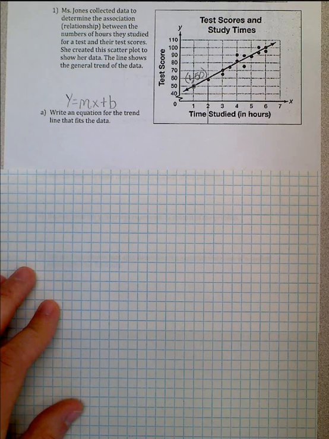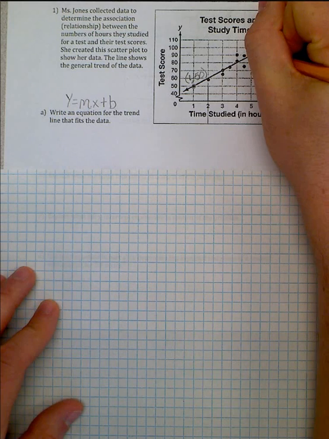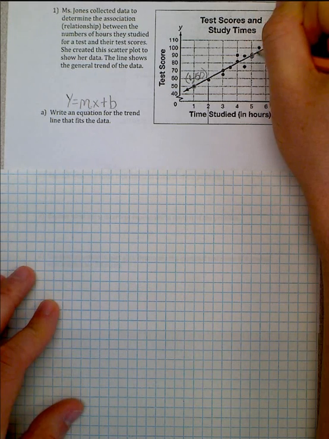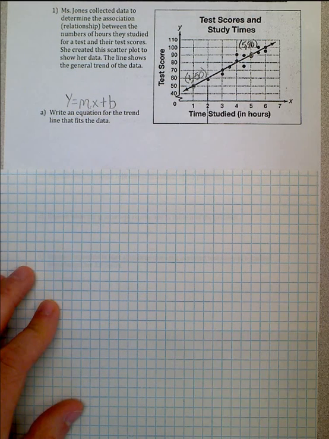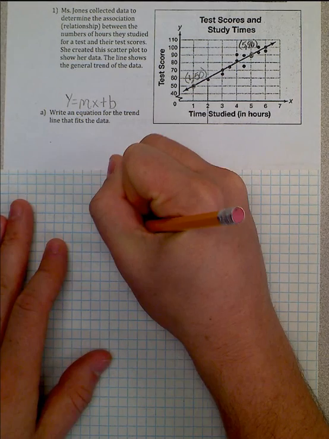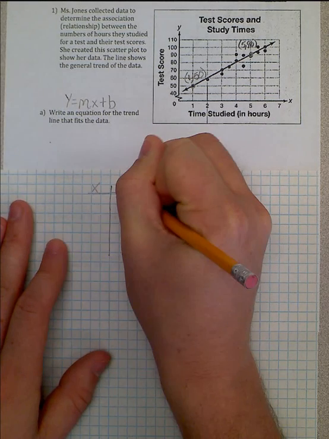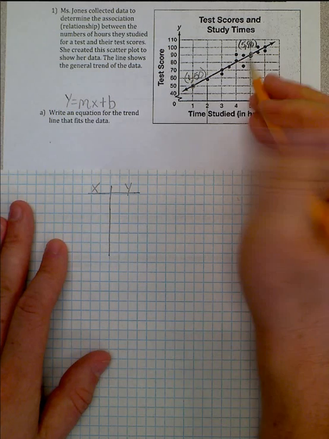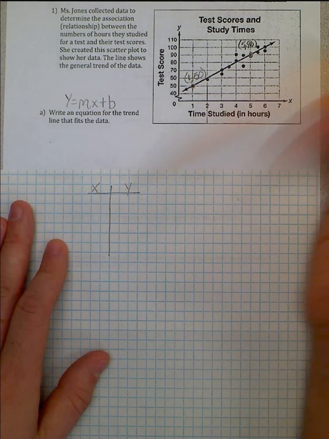And I see a second point. There's a bunch of them I could pick, but this one looks okay. It is 5, comma 90. And I want to write an equation. So the easiest thing for me is to make a table, an input-output table. Here's my x, here's my y coordinate, and I'm going to input these two coordinates into my table.